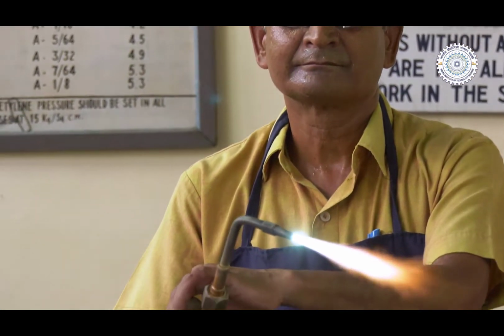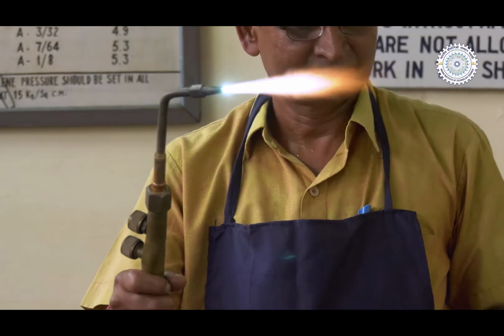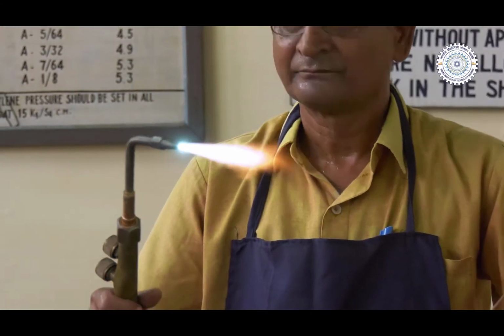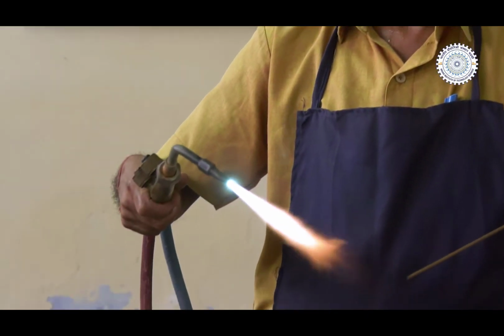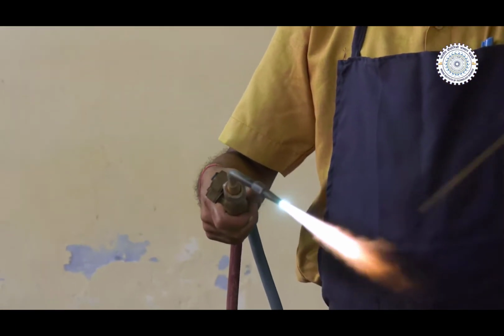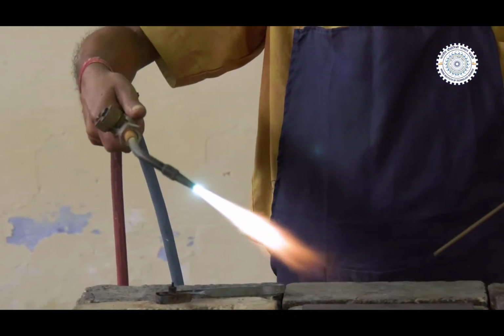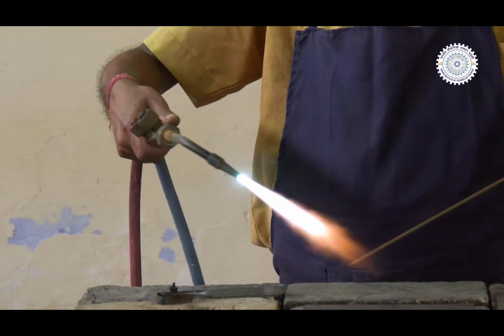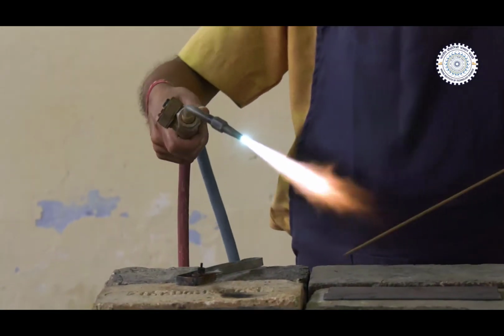Now, we will show the neutral flame. You can go for the neutral flame. Now, it will show the welding, how procedurally we can do the welding. On one side we have the filler, on the other side we have the flame. This is at a 45-degree angle, both the torch, the flame axis, and the filler axis.